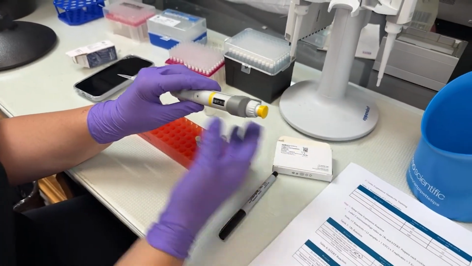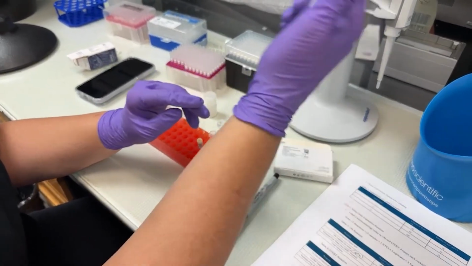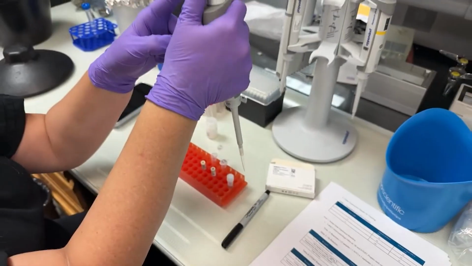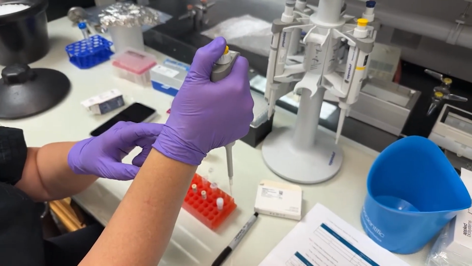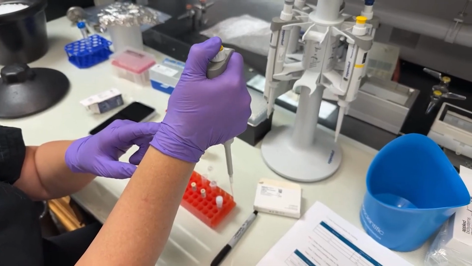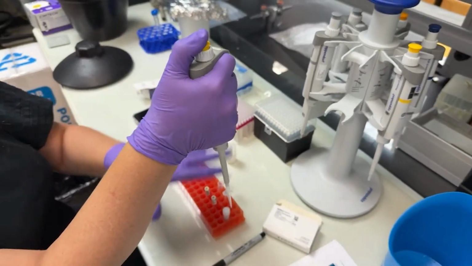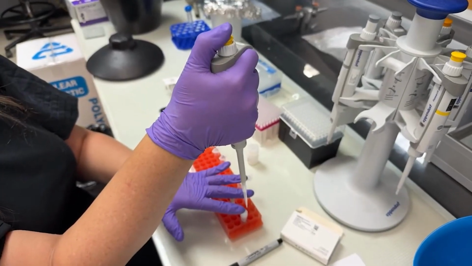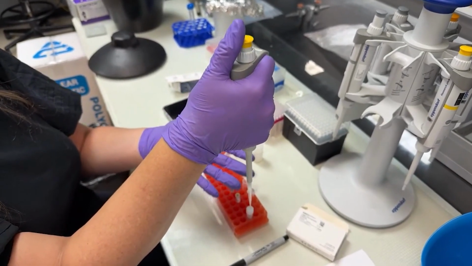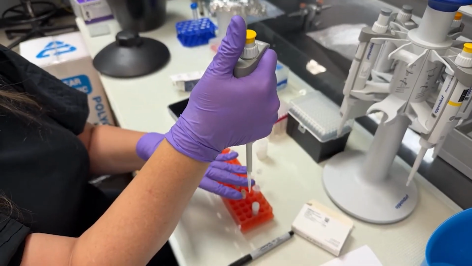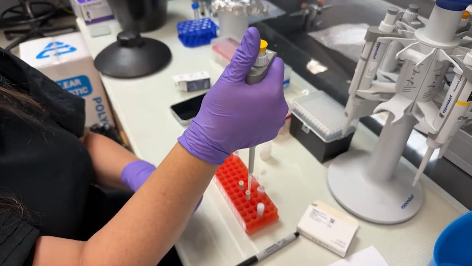To use it, if I'm going to pick up 75 microliters, I'm going to take that tip and depress till I get to the first stop. I can go a little bit farther if I push past the resistance. So what we're going to do is go to the first stop. That expels the air from inside the pipette. Then I'm going to slowly release that while my tip is inside the solution. That's going to allow me to pick up exactly 75 microliters.